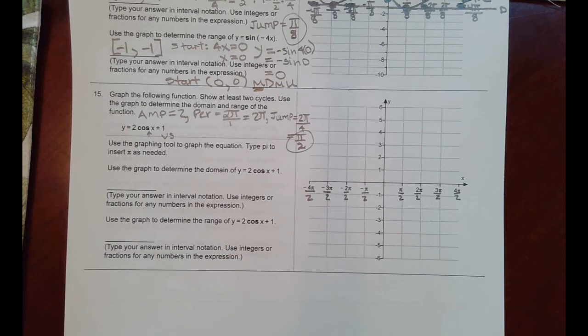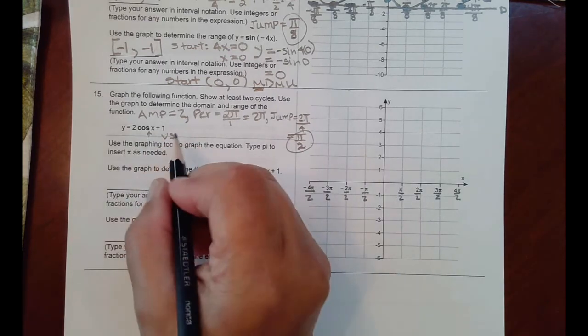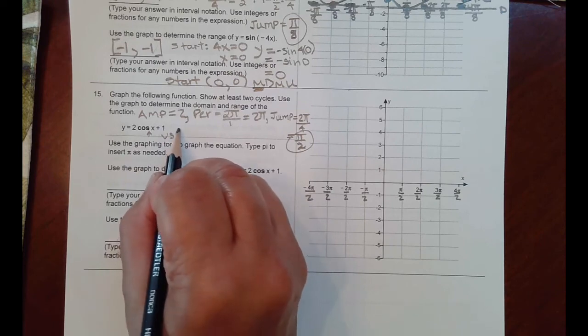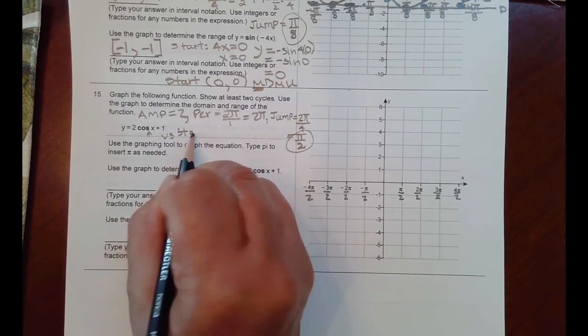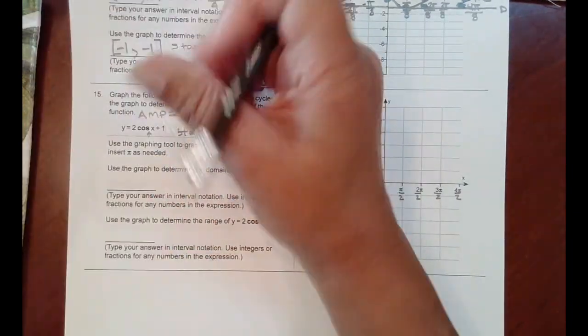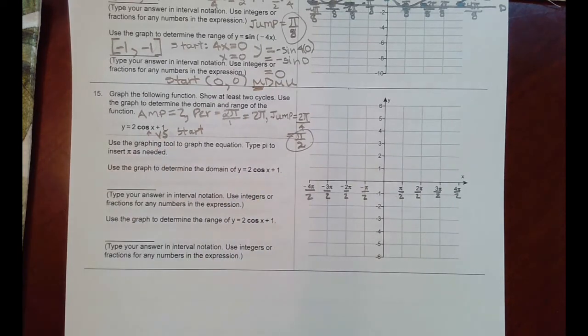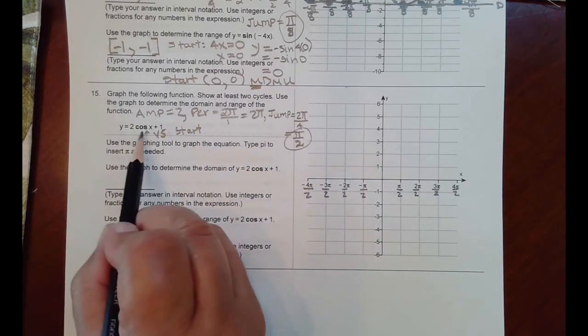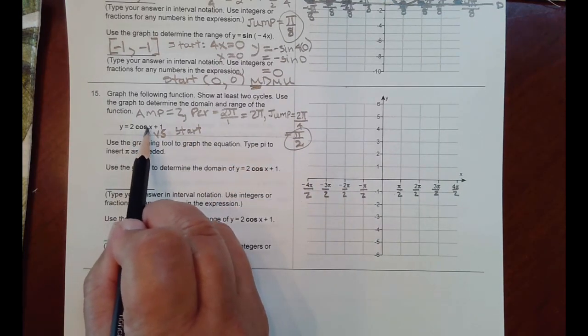So we're going to do 2 times cosine of 0, add 1, and you get 3. That's because cosine of 0 is 1 at 0 degrees. Times 2 is 2. 2 plus 1, 3. If you're doing it in your head, some of you are going to be doing it in your head. Okay, so we have 0, 3 as our start point.